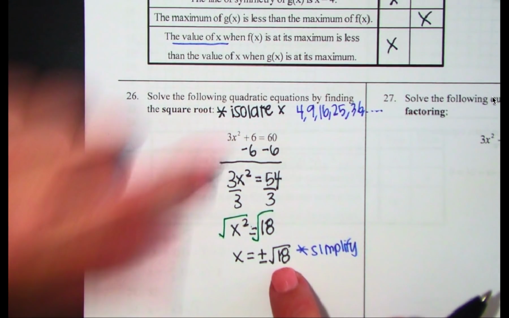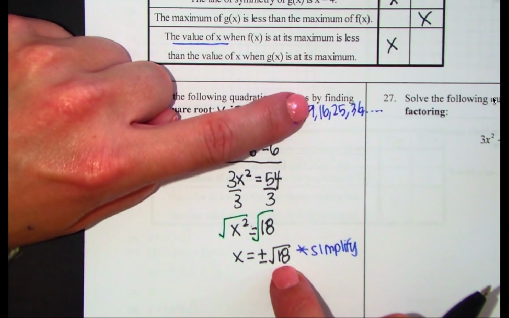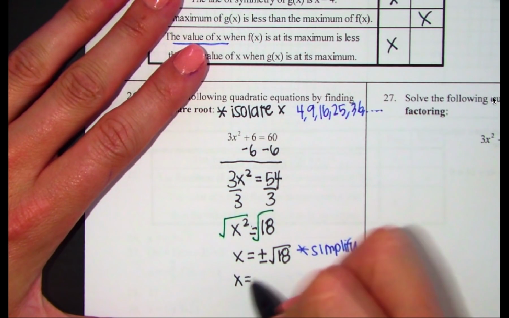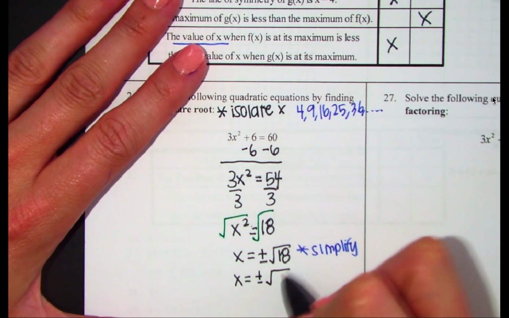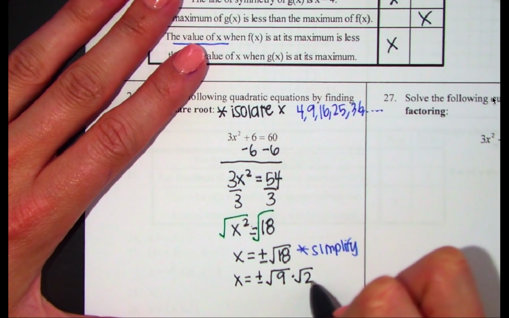So I look at 18. Can I divide out 4? No. Can I divide out 9? Yes. So what I'll do is I'll rewrite the square root of 18 as the square root of 9 times the square root of 2.